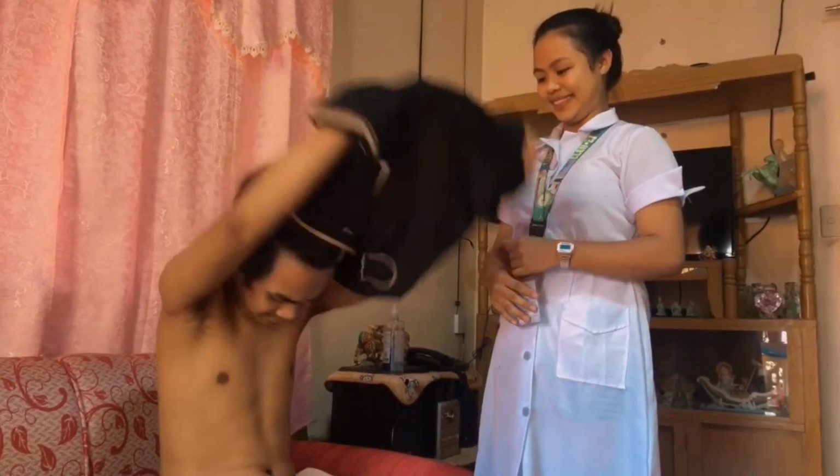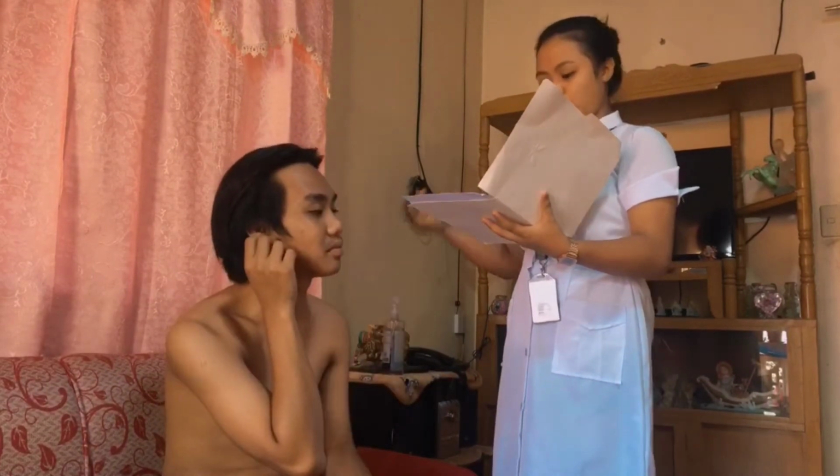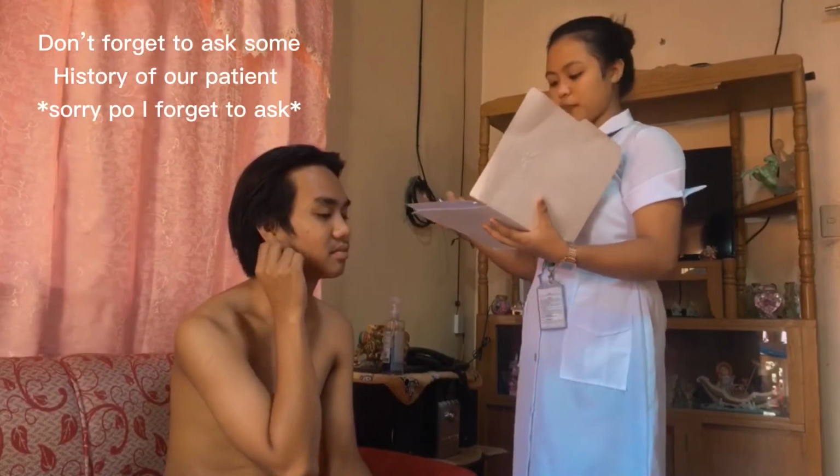For this procedure to be more successful, we need to ask our patient if he can take off his shirt. So sir, is it okay with you to take off your shirt? Yes. Okay, good. After that, with the consent of the patient, we expose the breast area and now we will inspect for any masses, lesions, or tenderness in the breast of our patient.